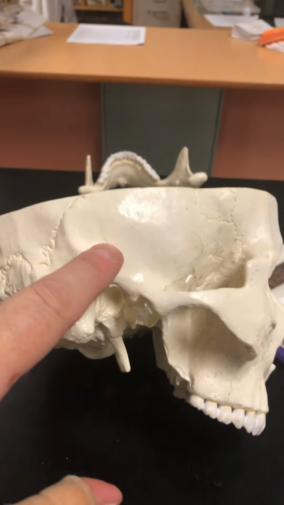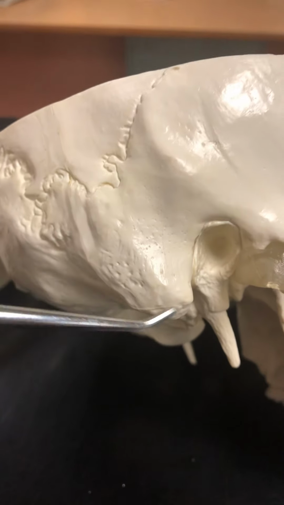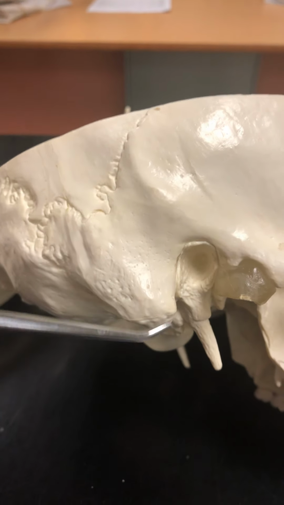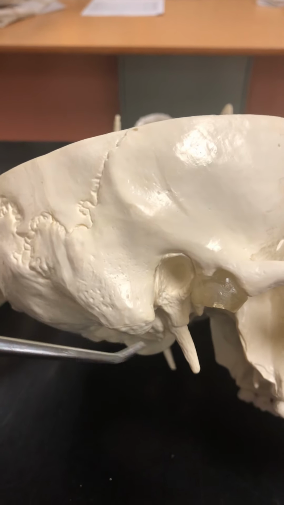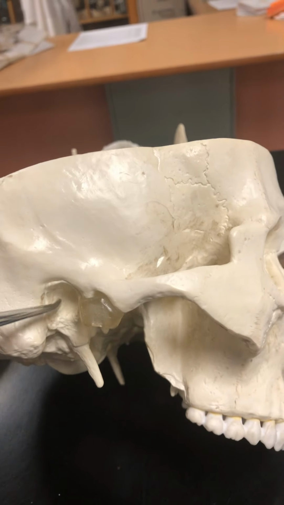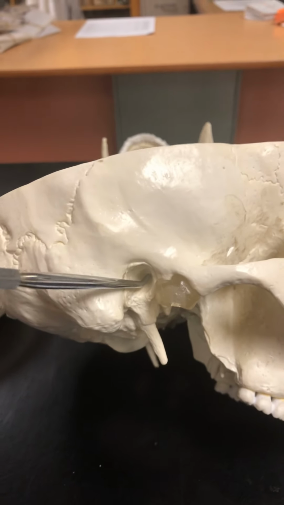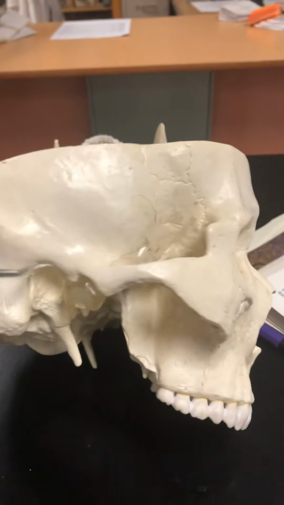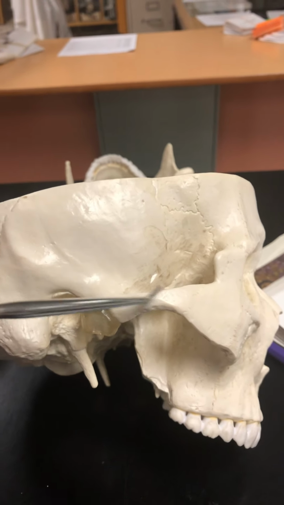So this is all part of the temporal bone. This process right here, it's a little lump here under your ear, in the back of your ear, excuse me. This is the mastoid process. This kind of canal right here would be the external auditory meatus. You have the zygomatic process, which is part of your cheekbone.